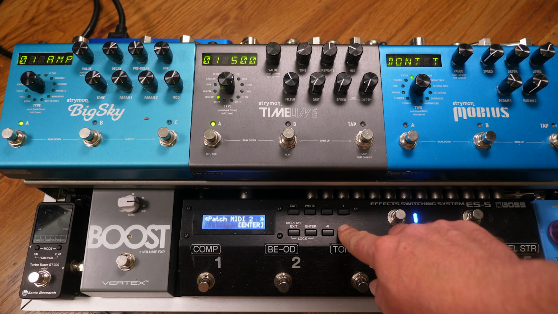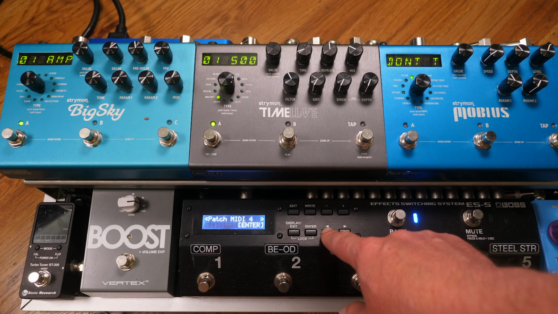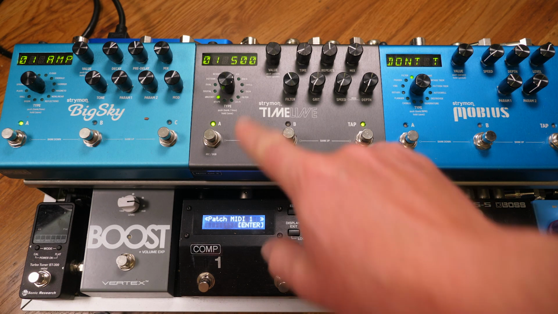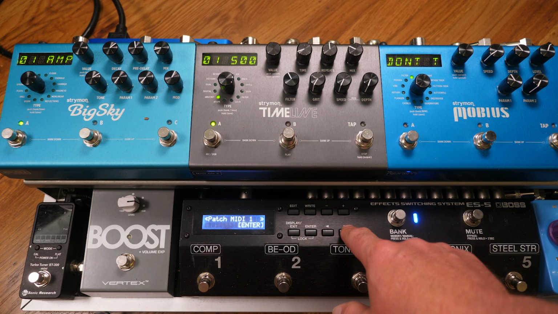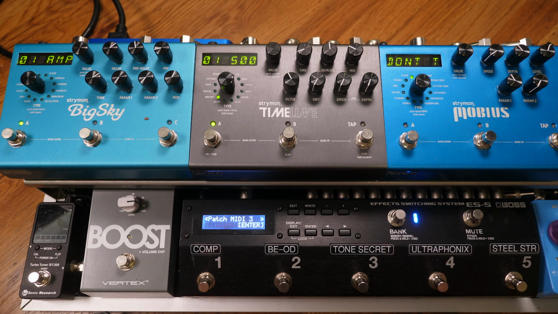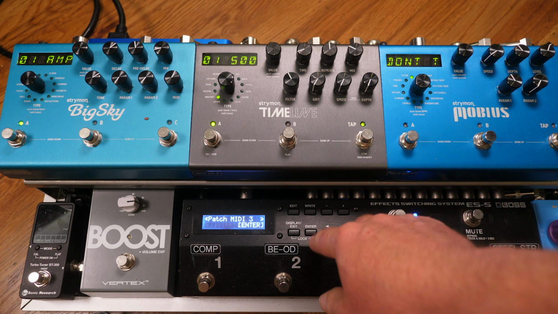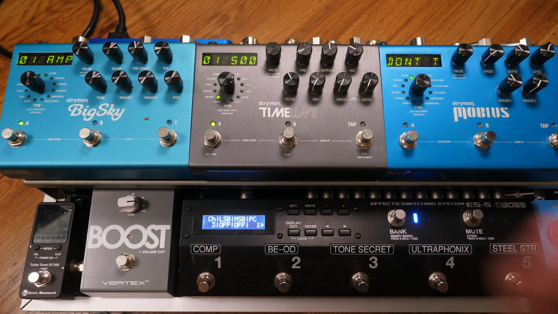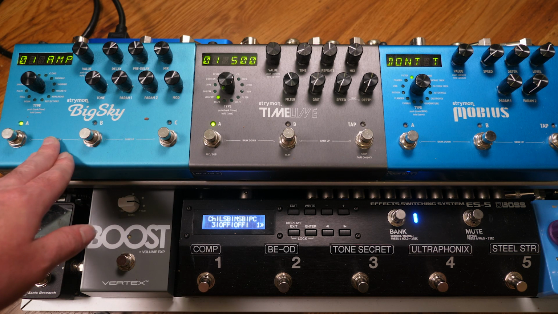Now there are 8 different MIDI controls that can be done per preset. So I have these set up so that the Strymons are being controlled from MIDI 3, 4, and 5, because right now I'm using 1 and 2 to control the amp and some other controllers. But I come into MIDI 3 here and I hit enter. So the first thing it's looking at is channel 3. Now in my board, channel 3 is assigned to the Big Sky.